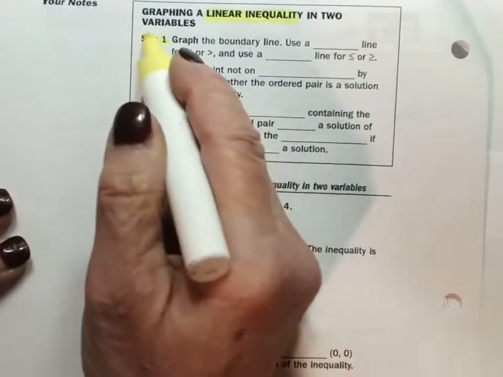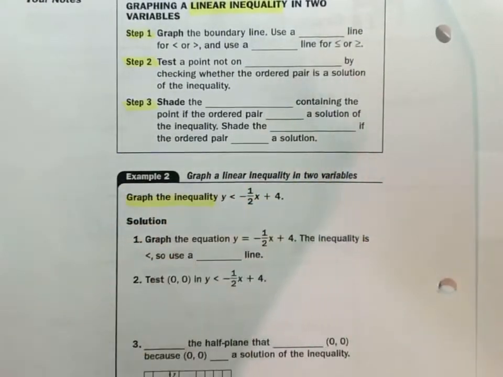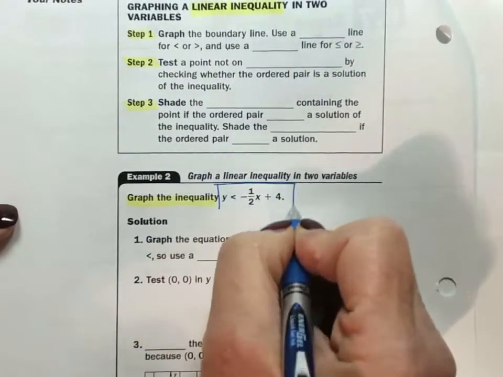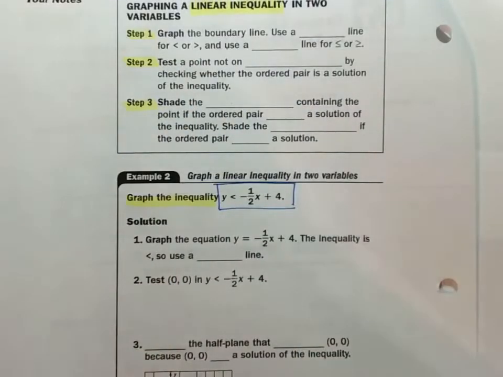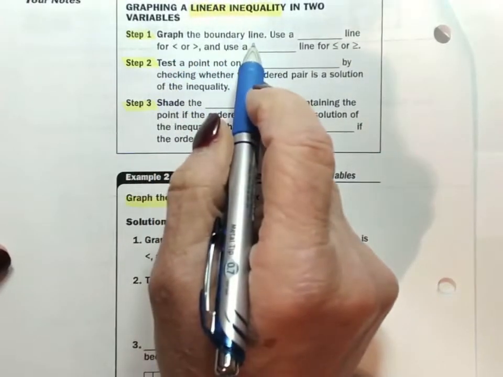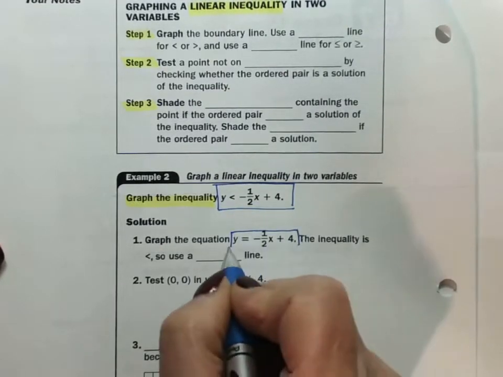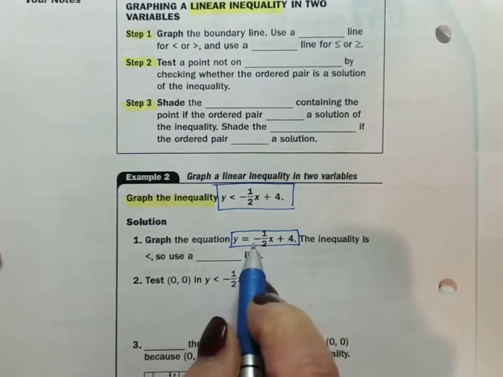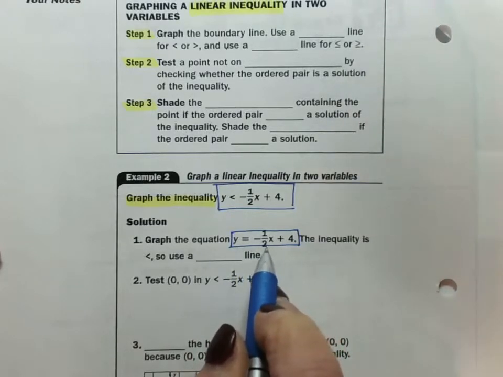And what we're going to do is we're going to go through each of these steps and we're going to graph this inequality. So step 1 says to graph the boundary line. So the boundary line is basically just graphing the equation y equals -1/2 x plus 4.